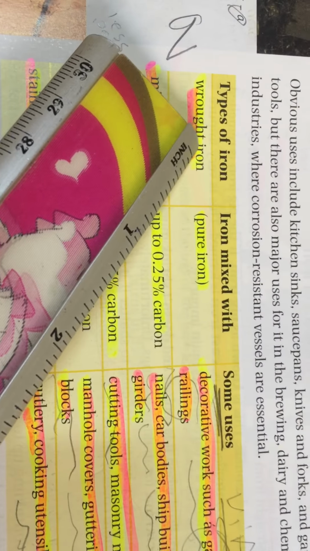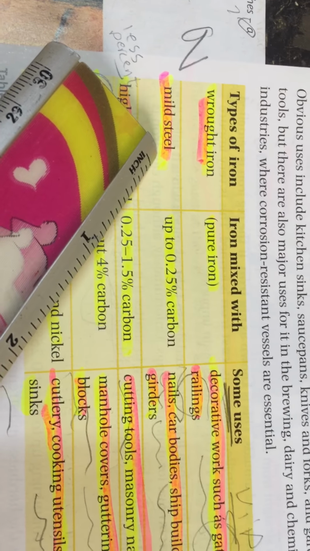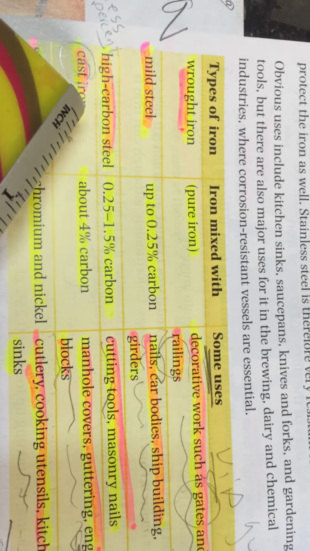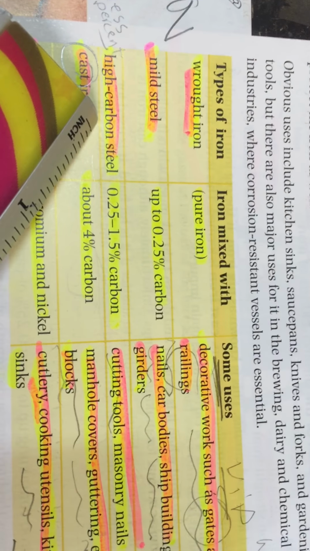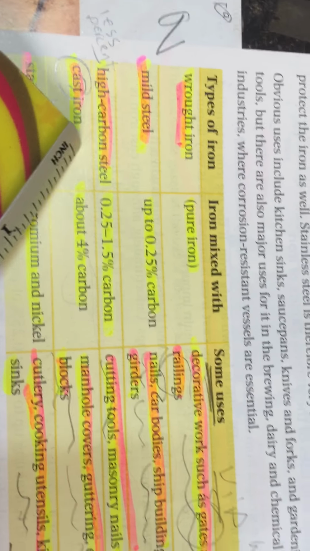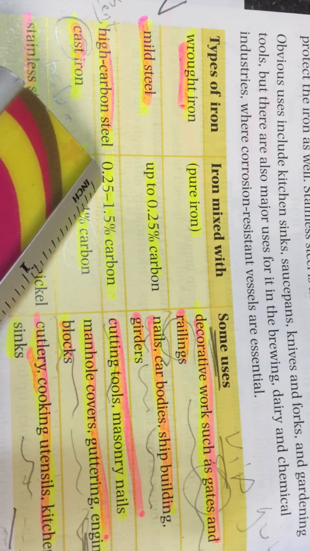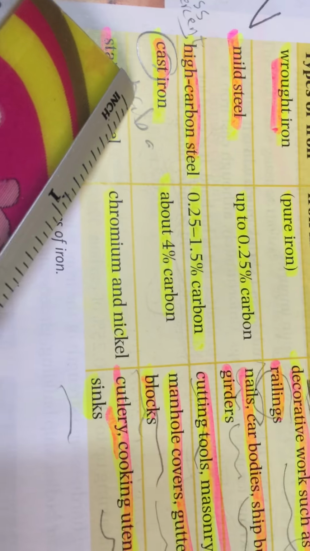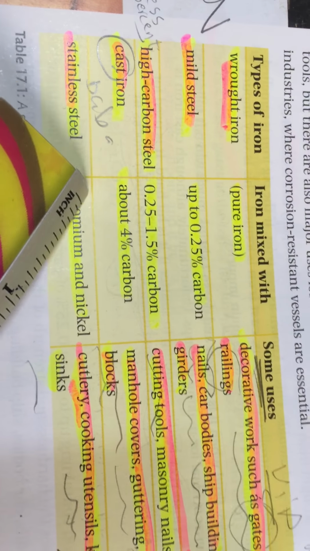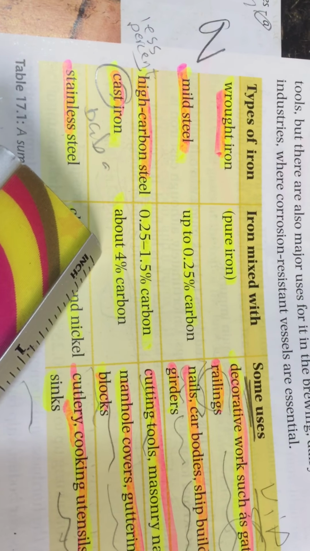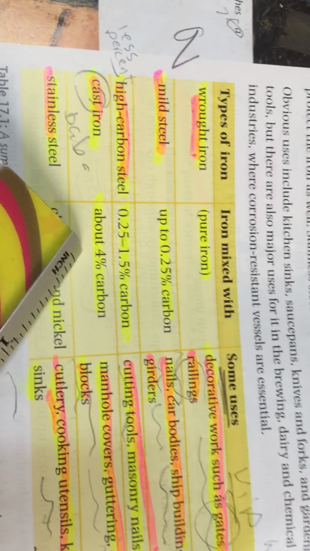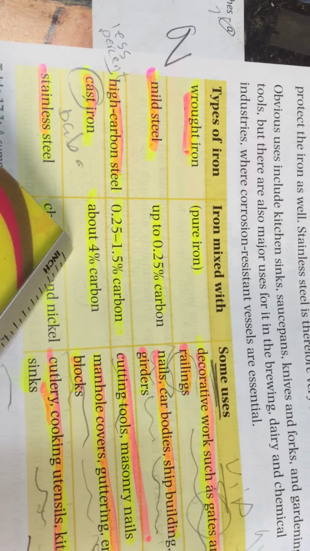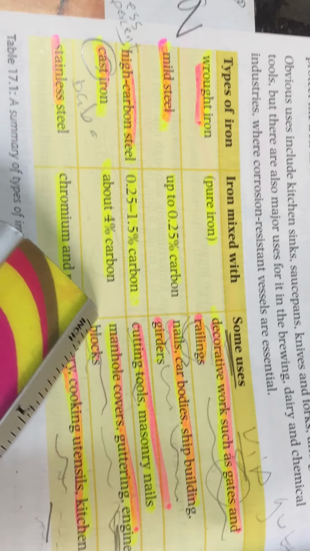So we have wrought iron, pure iron. We have mild steel. Use it in nails, car bodies, and shipbuilding. We have high carbon steel, containing 0.25% carbon. We use it in cutting tools. And we have cast iron. Cast iron is the kind of iron containing the highest percentage of carbon, which is 4% carbon.